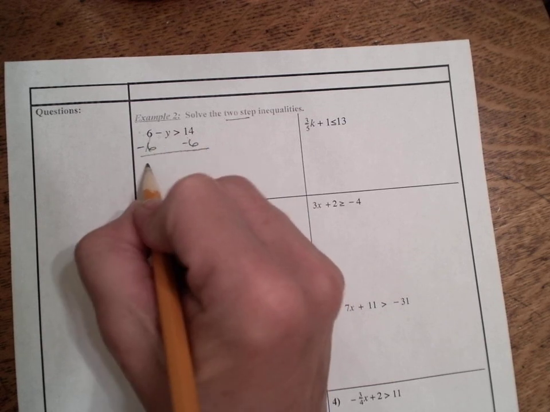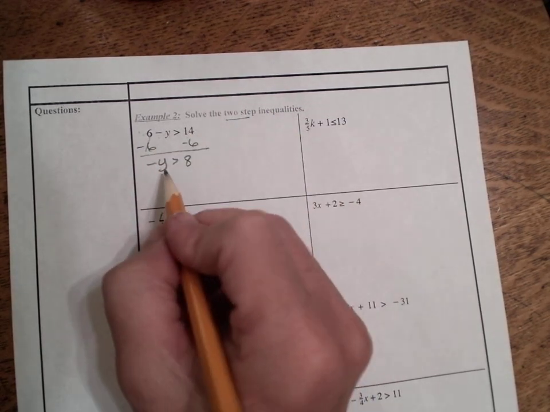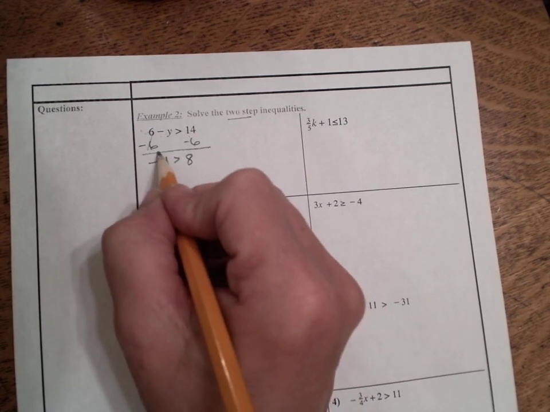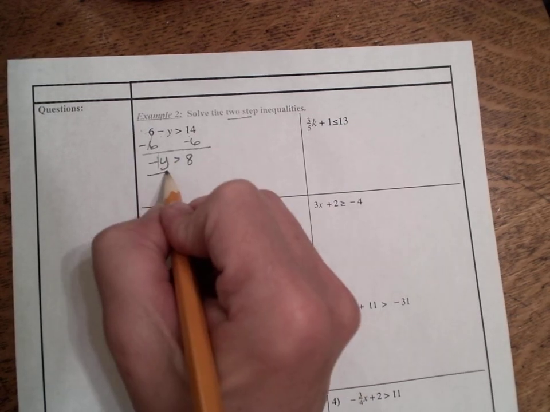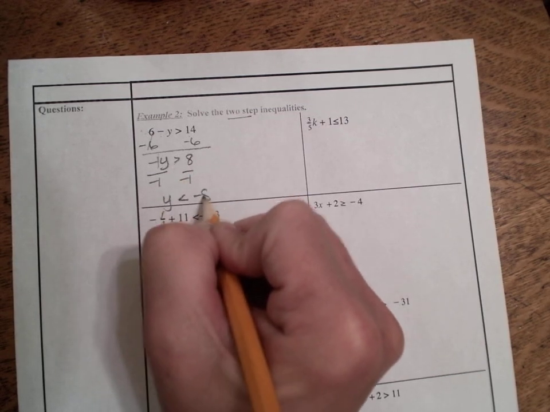Now, don't forget this negative. You have a negative y is greater than 14 minus 6, which is 8. But we're not done. This is really saying -1 times y. So we need to get rid of the -1 by dividing. When you divide, flip the sign.